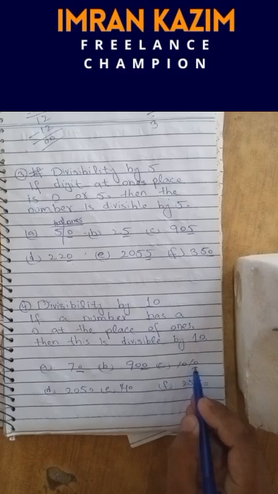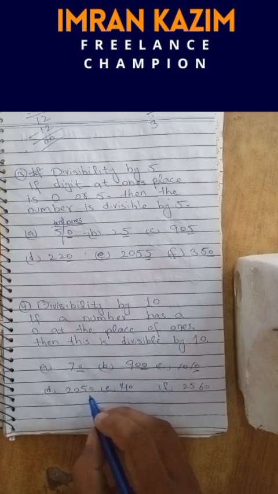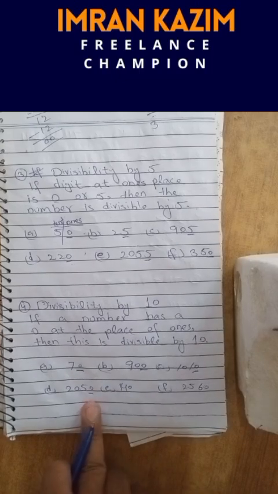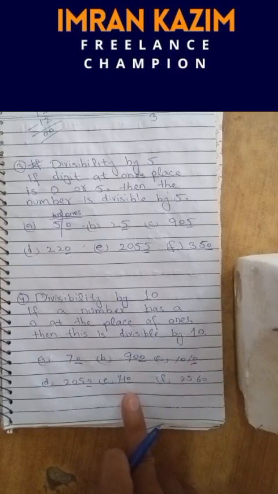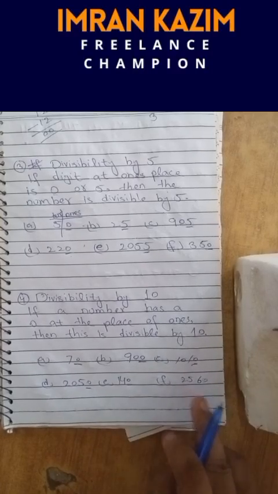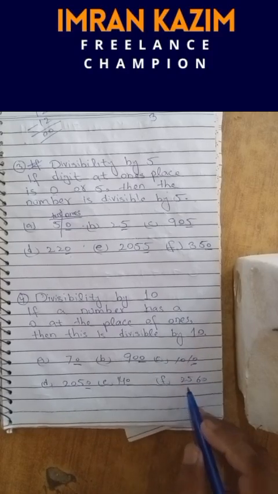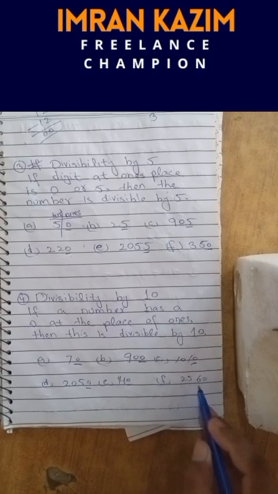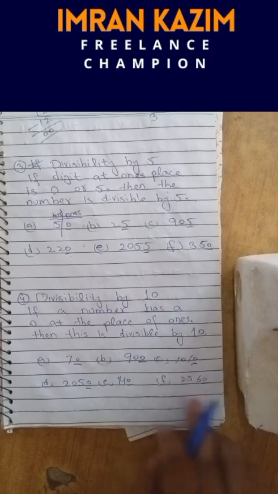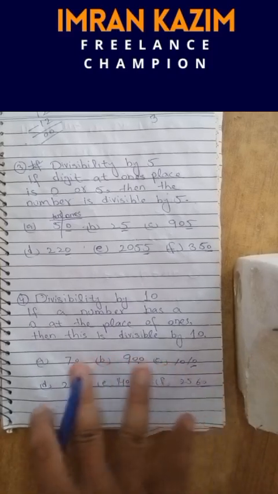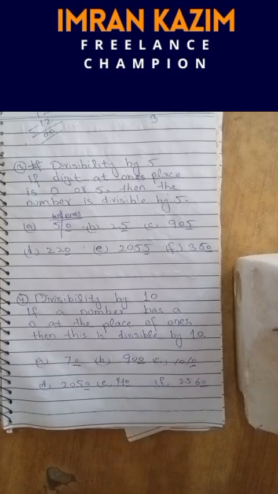Here we have 0 at the place of ones in 2050. In 140 we have 0 at the place of ones, and in ones, tens, hundreds, thousands, 2000 and 2560, we also have 0 here at the place of ones. This means that all these numbers are easily divisible by 10.